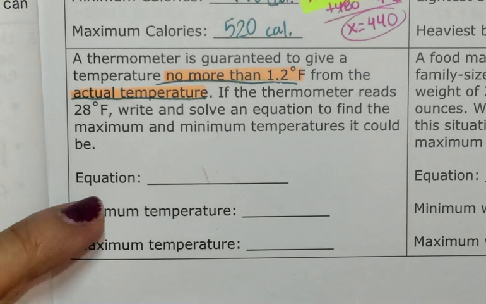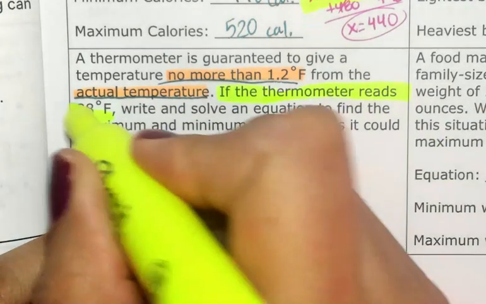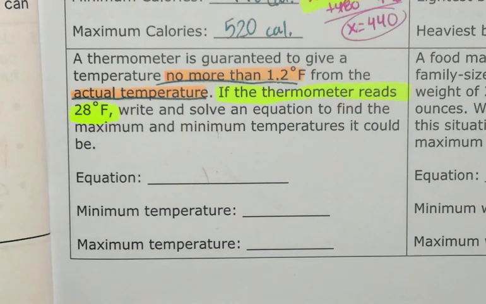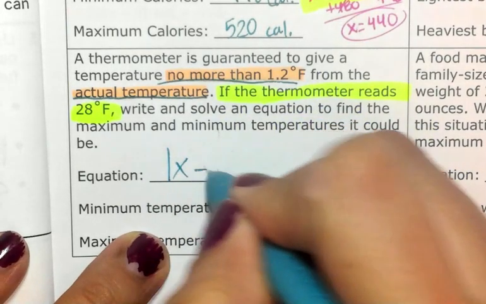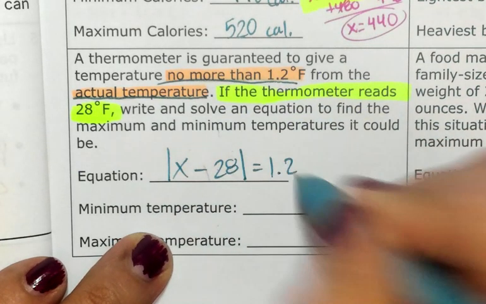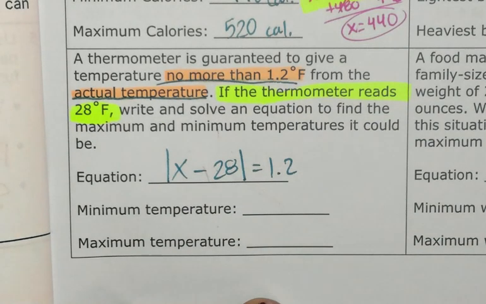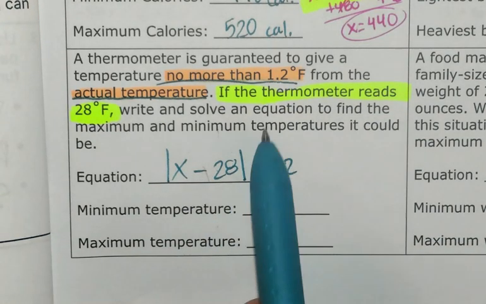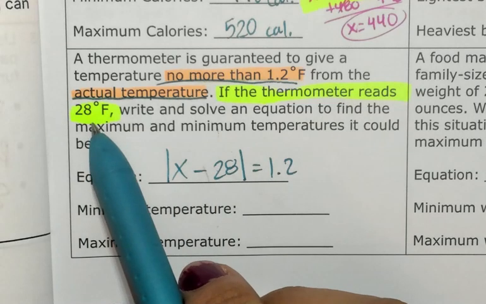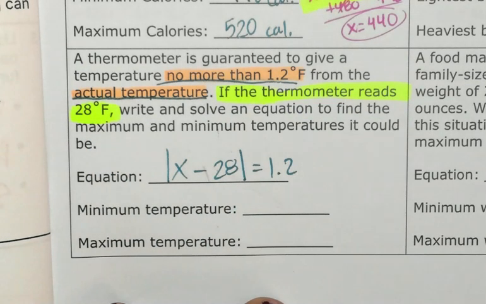And then the thermometer reads 28 right now. So the equation would look like this. X minus 28 inside the absolute value, and then it equals 1.2. If, again, we do logical reasoning behind this, the thermometer is reading 28, and it can be no more than 1.2 when it varies.